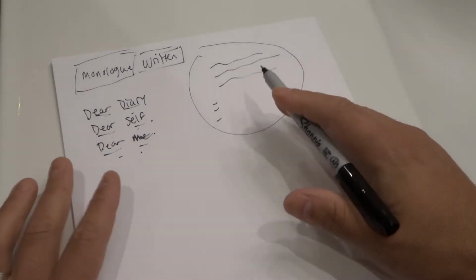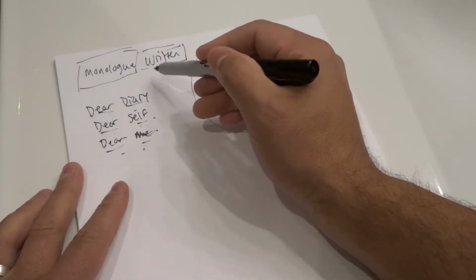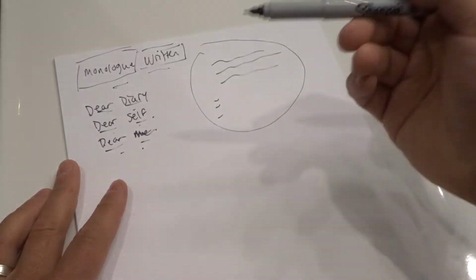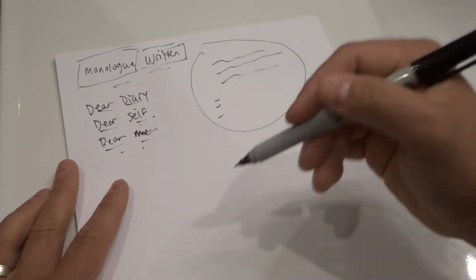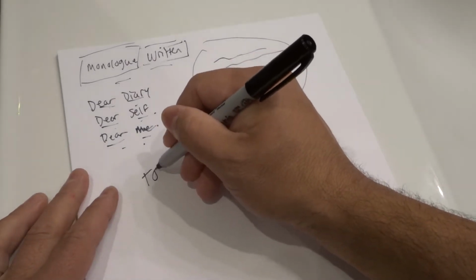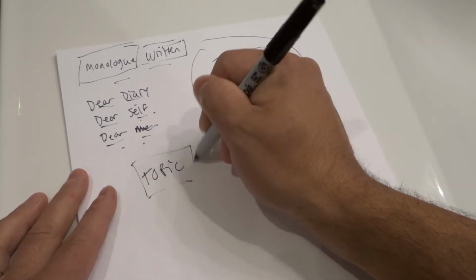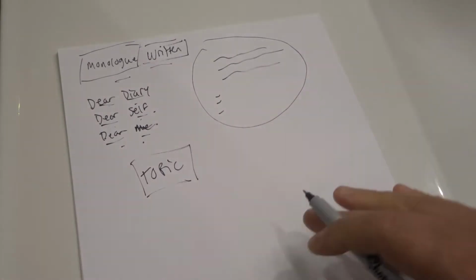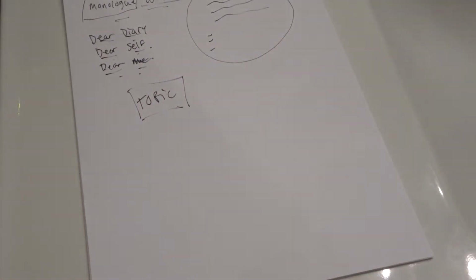It's completely up to you, but the main thing is that it is essentially a written monologue, so you are writing something where you're speaking to yourself. And you're gonna have a general topic. It's gonna follow a general topic. So one topic is gonna be the underlying thing for the entire journal.